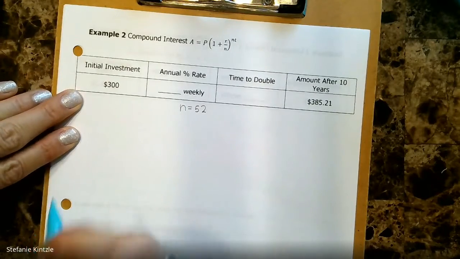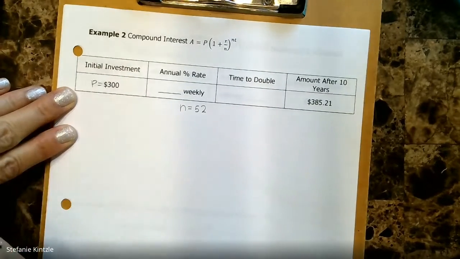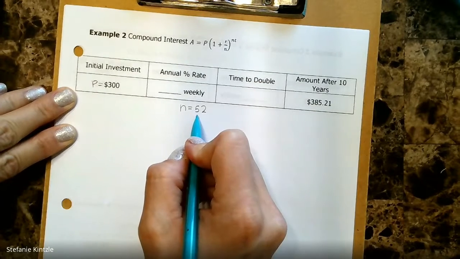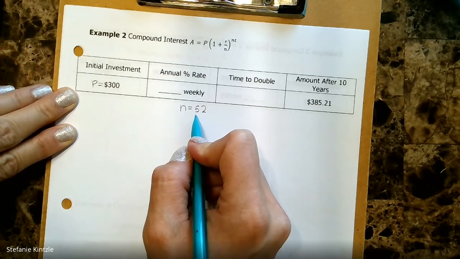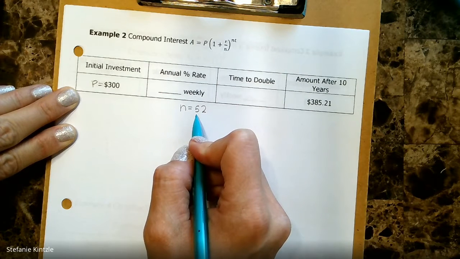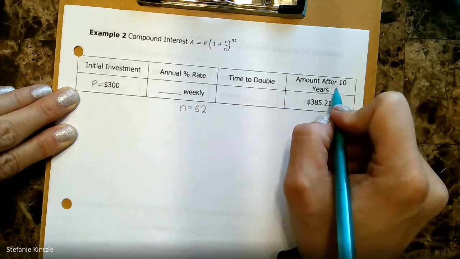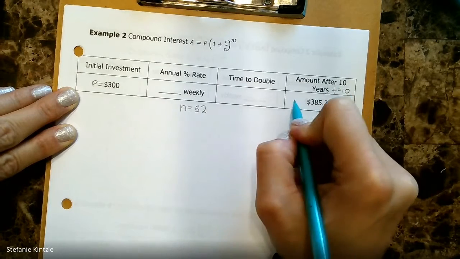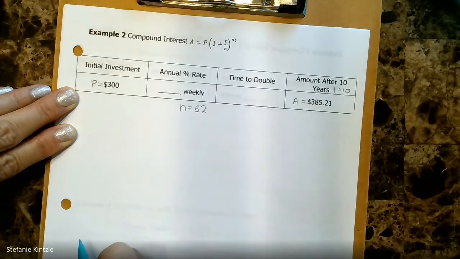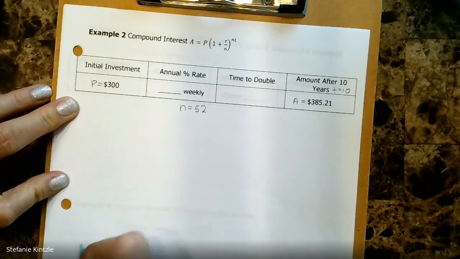We know our initial investment is 300. We know our n value is 52 weeks in a year. And then we know when T is 10, our amount is 385.21. So that's our A value. All right, so let's plug all of those in.